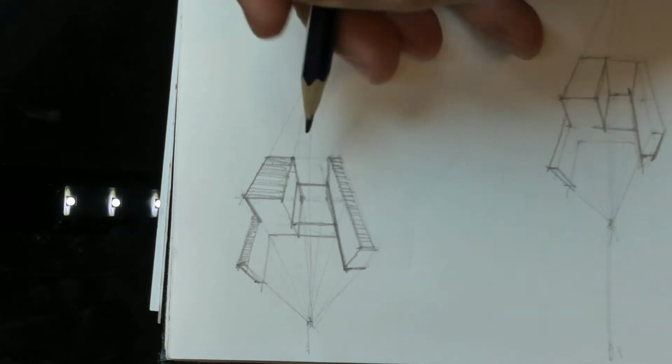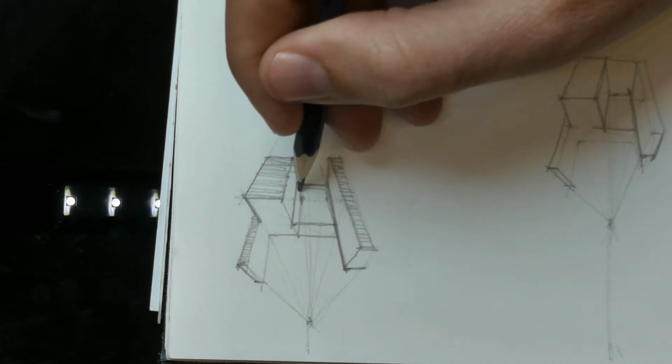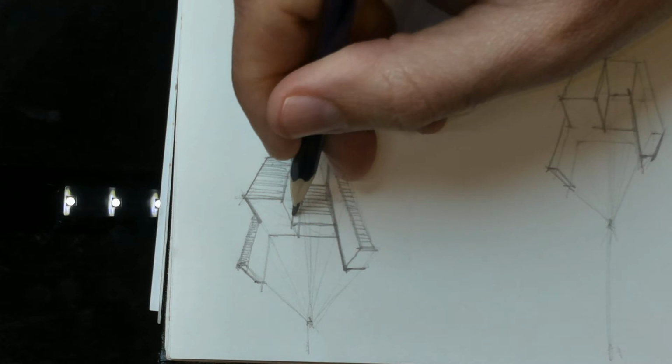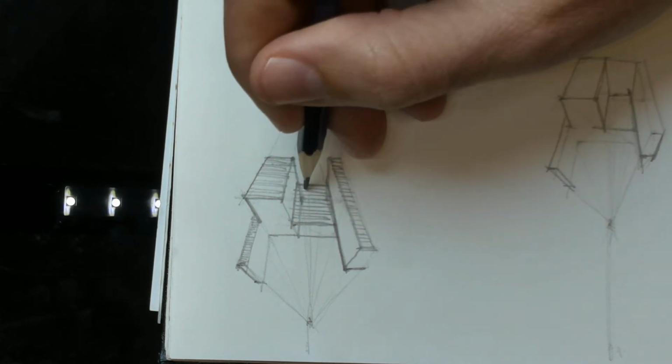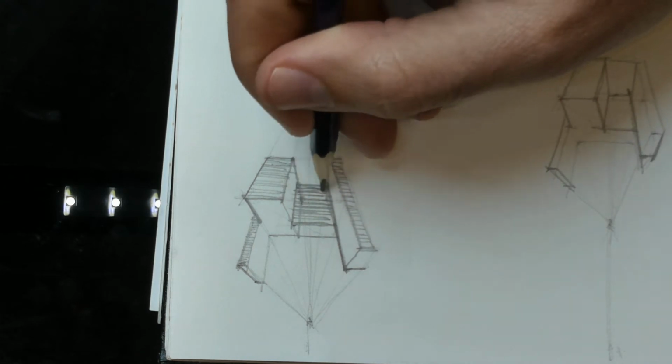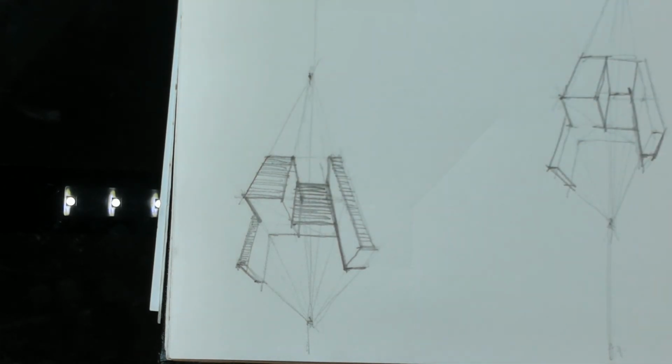Maybe a few more. Okay, now there's this surface in here. Okay, now that helps that read a little bit, right? We're starting to get these forms popping out.